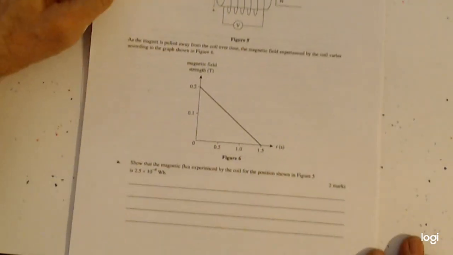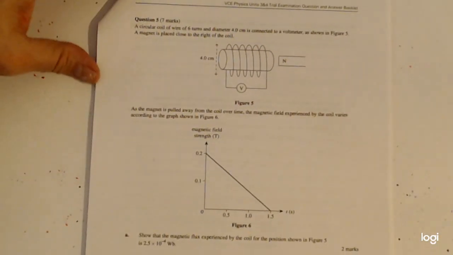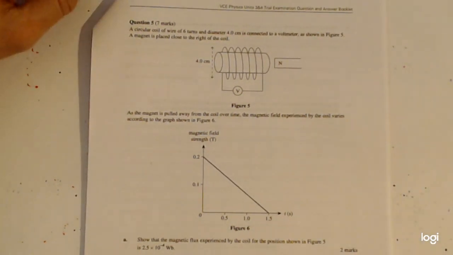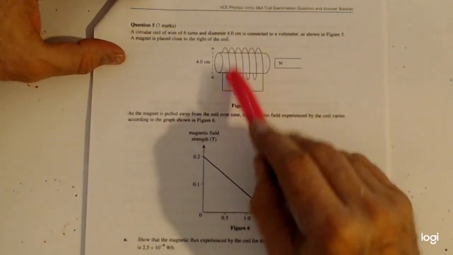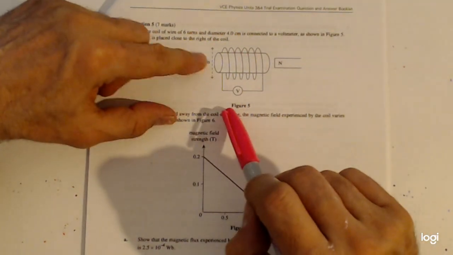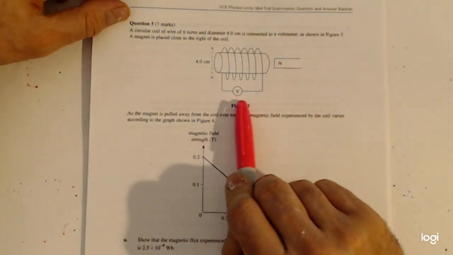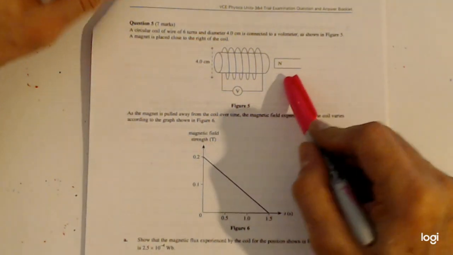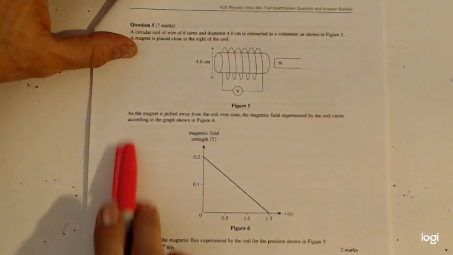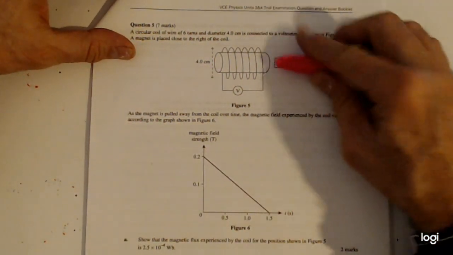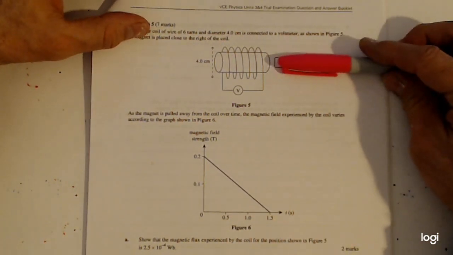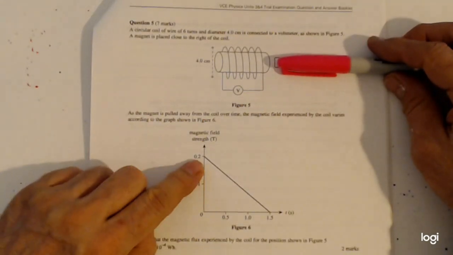All right. Question 5. This is much easier than question 4. Okay. Circular coil of wire, 6 turns in the coil, diameter of 4 centimeters, connected to a voltmeter, so you can read volts, and there's a magnet nearby. A magnet is placed close to it. It isn't moving, it's just put there. Right? As the magnet is pulled away from the coil, so someone's going to whip it away, right? The magnetic field experienced by the coil varies according to this graph. So while it's just sitting there right at the beginning, it has a magnetic field strength of 0.2 Teslas.